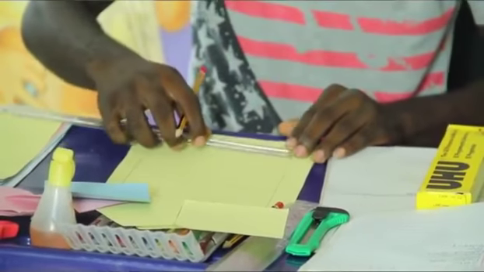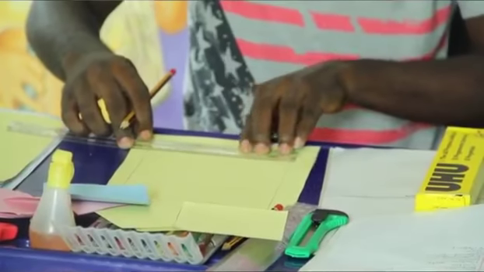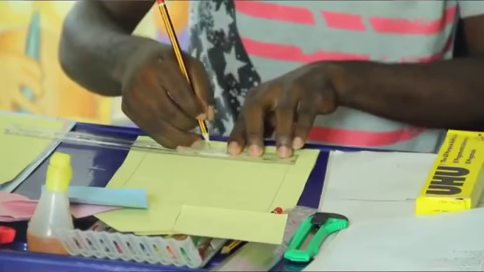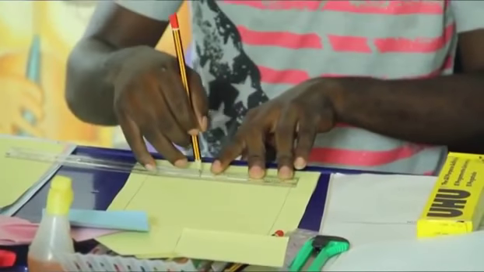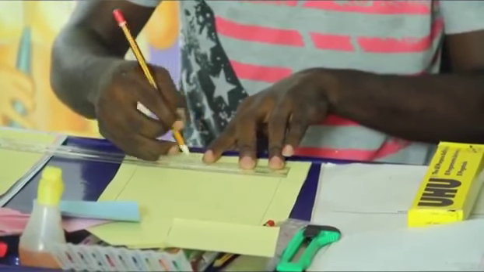So come down here. We're going to get our middle line here also.